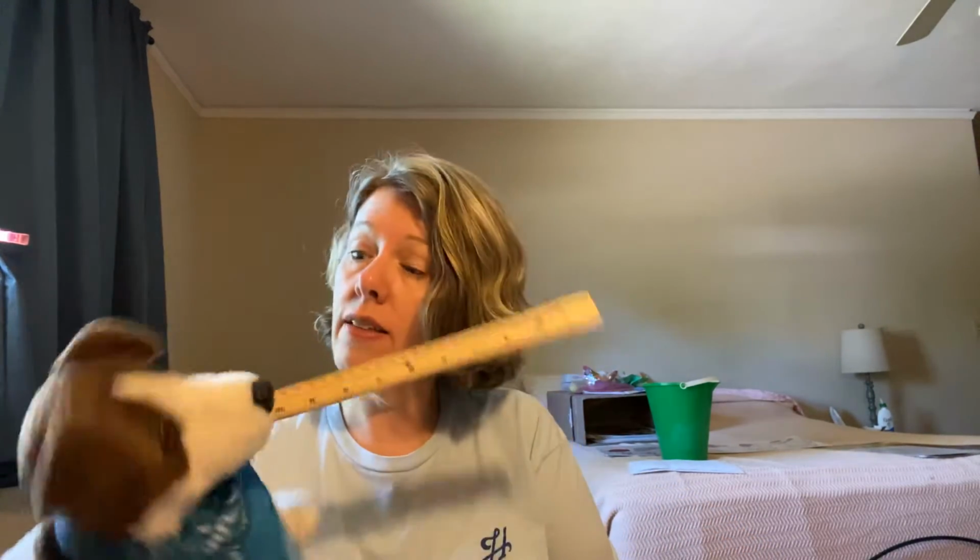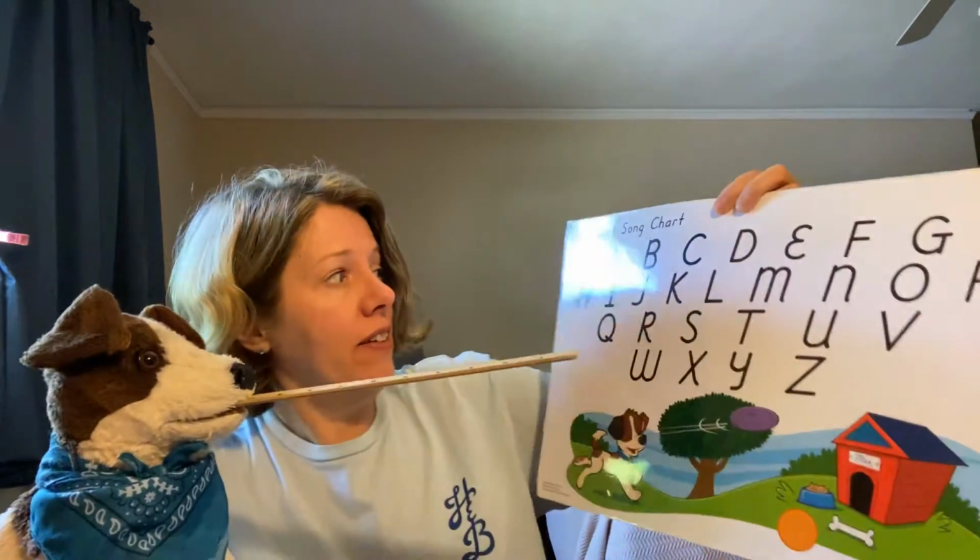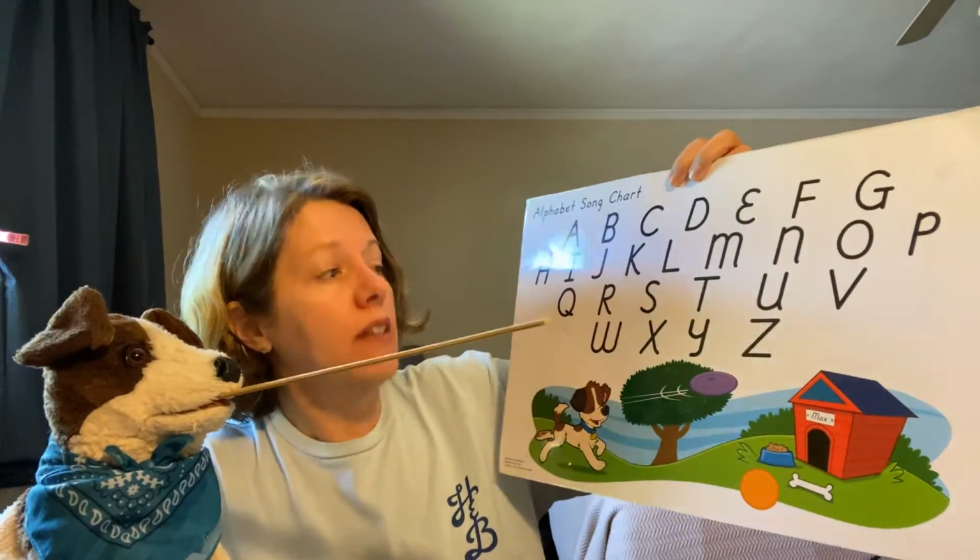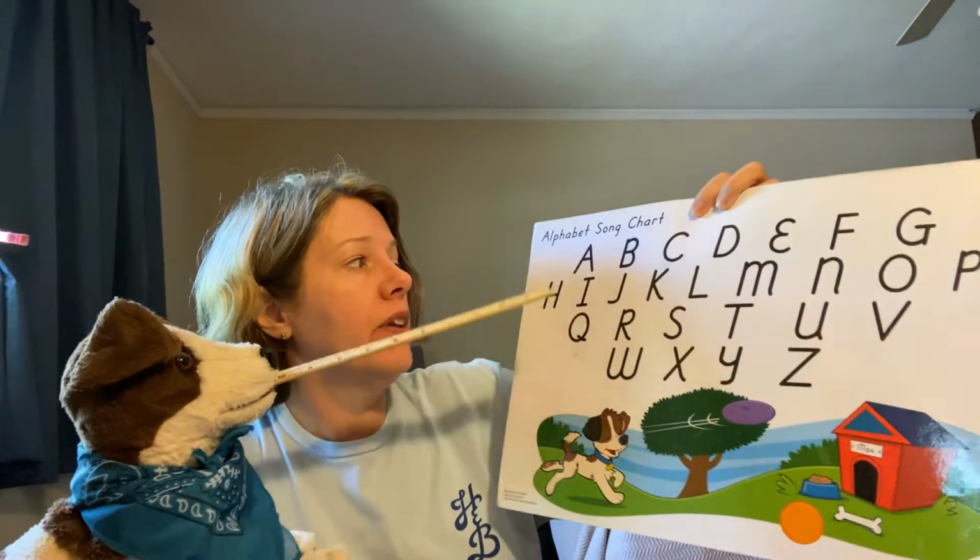Okay, guys, so Toby is ready. Look, he's got the ruler in his mouth to check and see what our new letters are that we are practicing today. Okay, we're gonna look at the ones that we've already done.